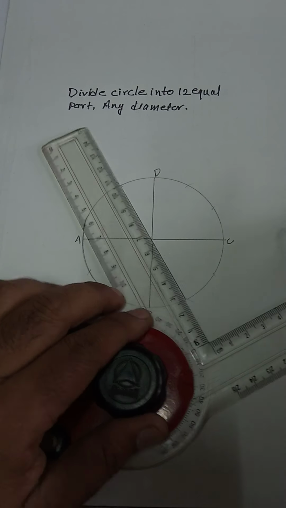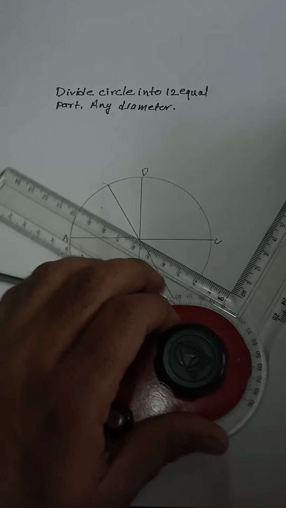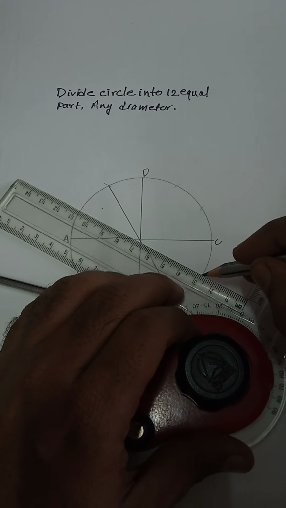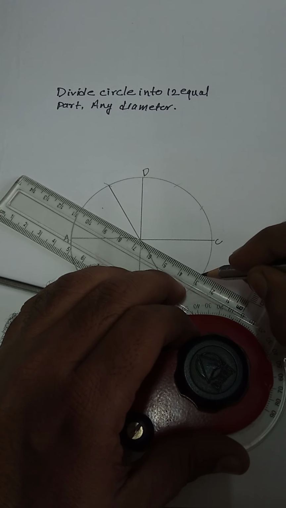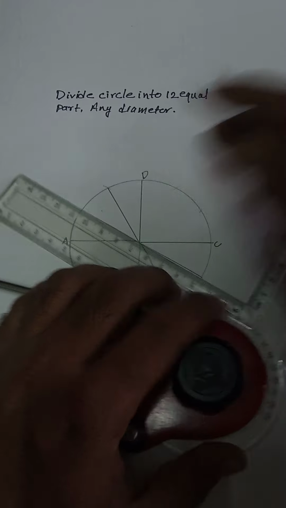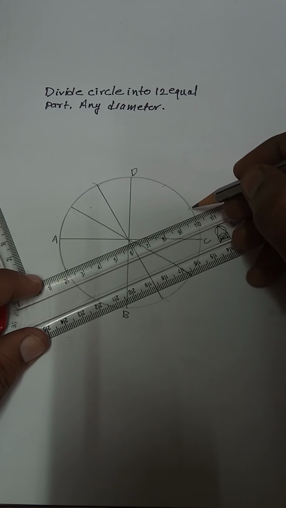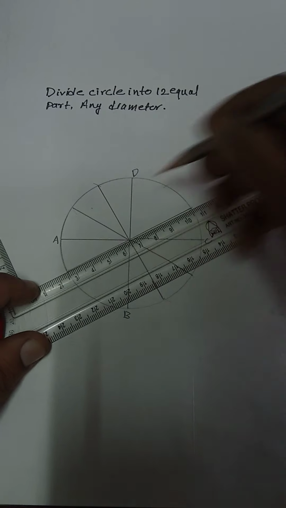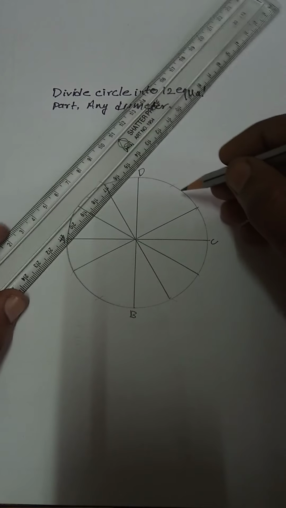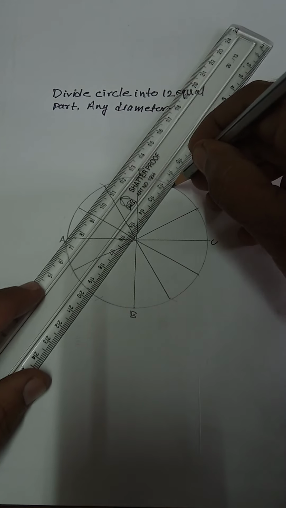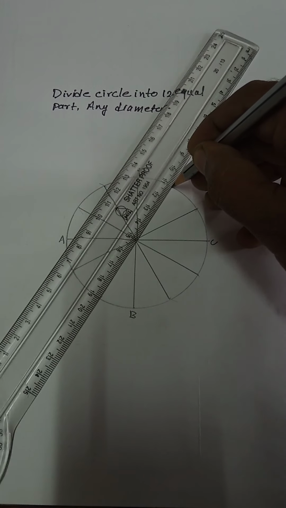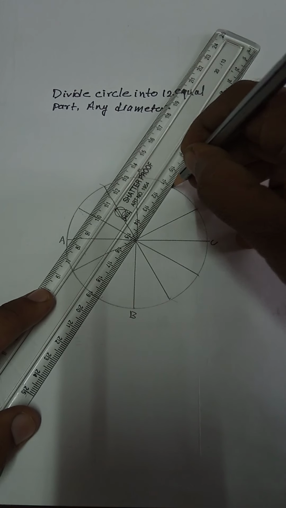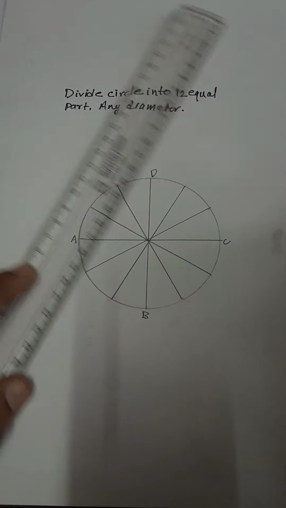This is the first one, this is the second point, this is the third point, and this is the fourth point. Now you can see our circle is divided into 12 equal parts.